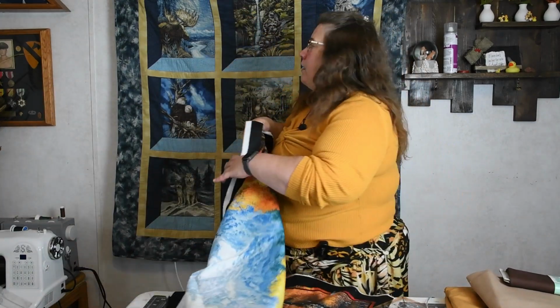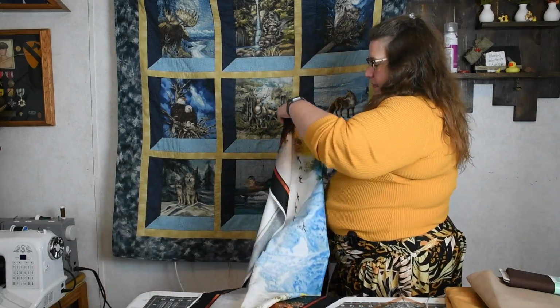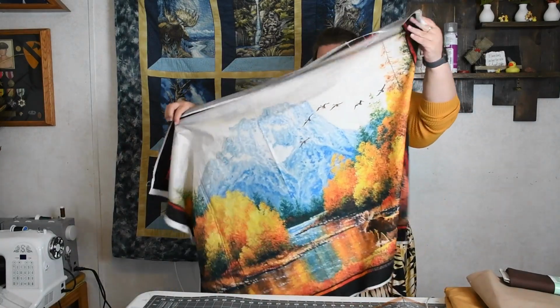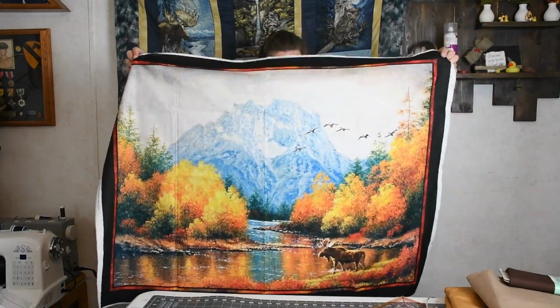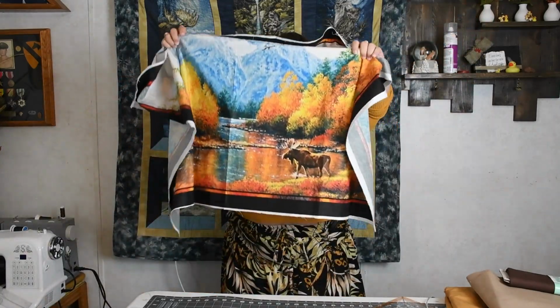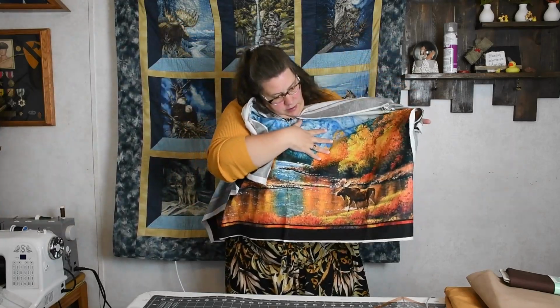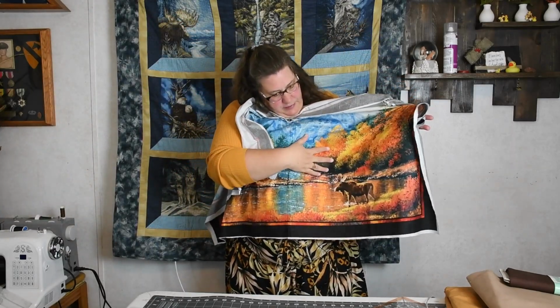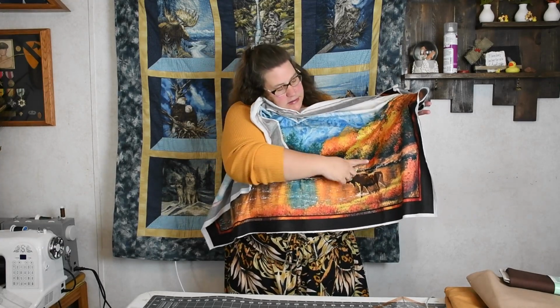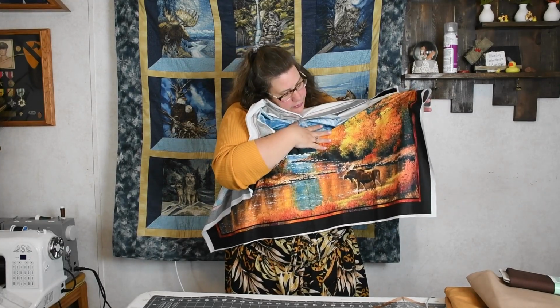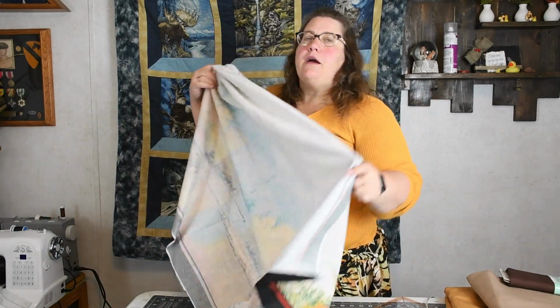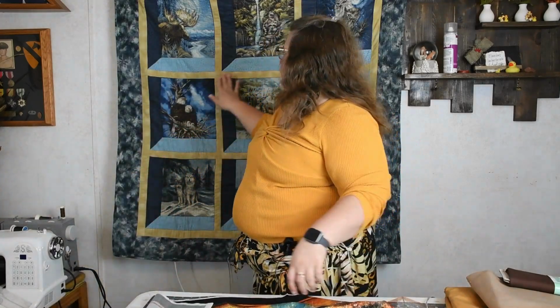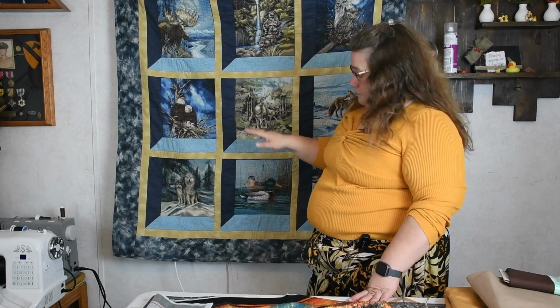So we get out this panel that we're working with. We can tell by looking at the moose that the light is coming like this, because this has the highlights where that is, a darker color. So we know it's coming this direction. So when we design our paint, we want to make sure that we have the light coming in the right direction.